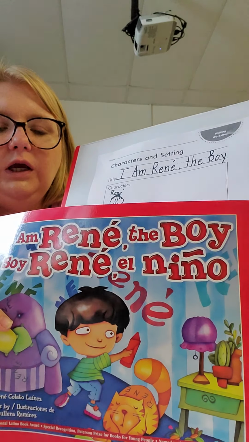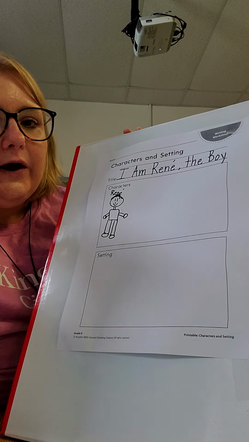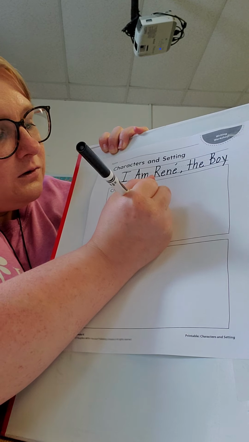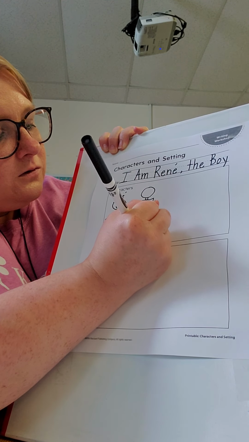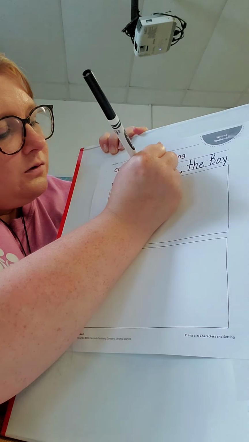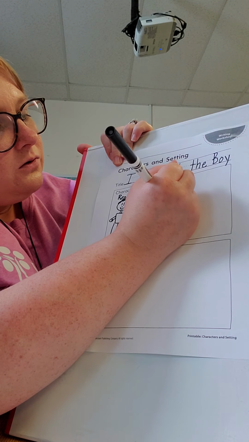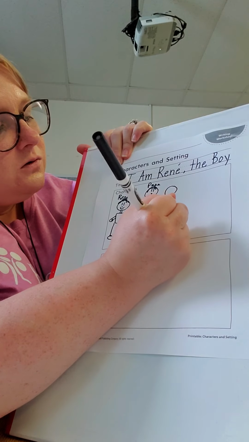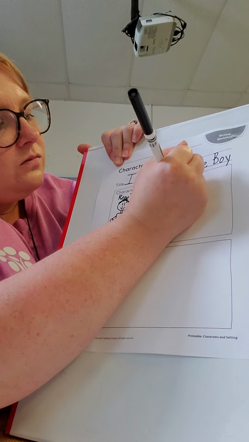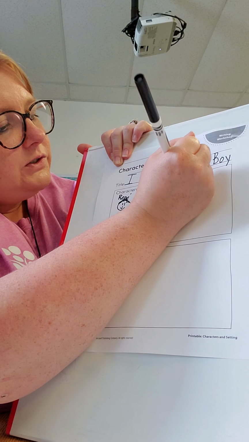Also looking at the story, we know that Renee's mom and dad are in the story, or mama and papa. And so we're going to add them as well. They are also characters in this story. So let's add mama and papa. So I'm going to add them next. Here's Papa. We're going to add Mama. I'm going to give her long hair. And I'm going to give her a label so we know who she is.